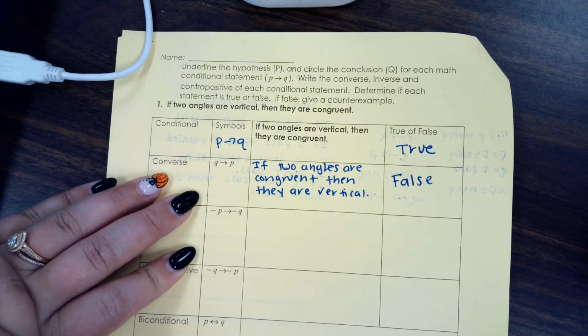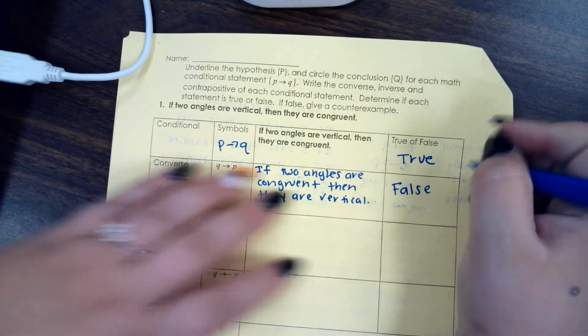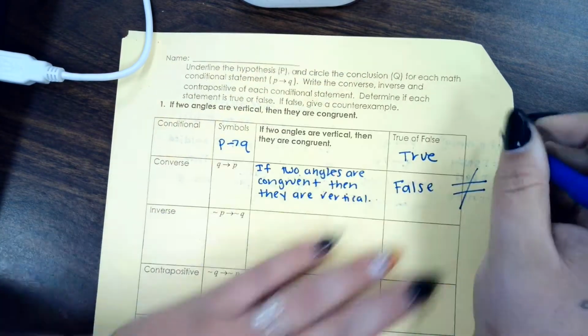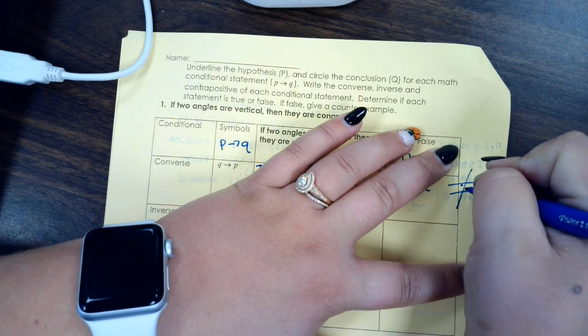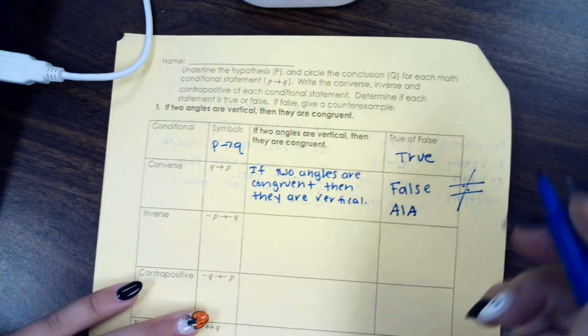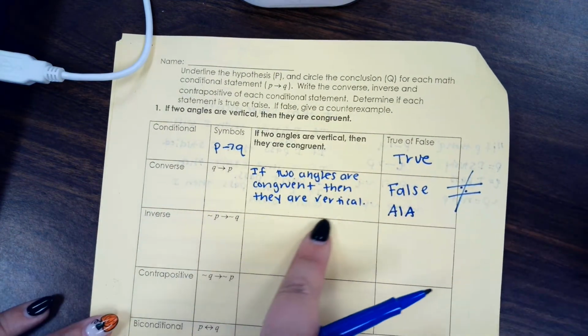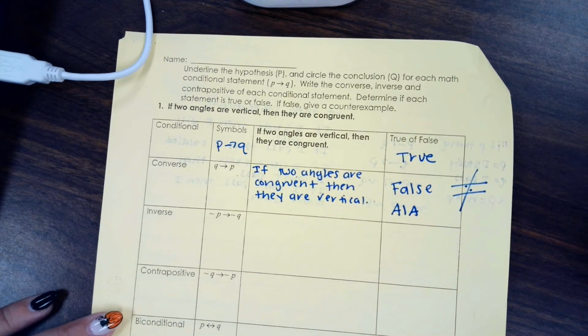Try to think of an example. One example that came to mind for me is if we have two parallel lines being cut by a transversal, and we have alternate interior angles, so alternate interior angles, those are congruent, but they're not vertical. So that example proves this false.